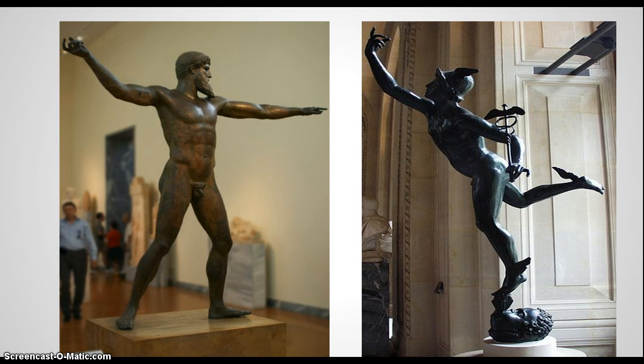The one on the right is Mercury, and that is a Renaissance sculpture. And the one on the left is of Poseidon, and it is a Greek sculpture. We don't know who it's by, though.